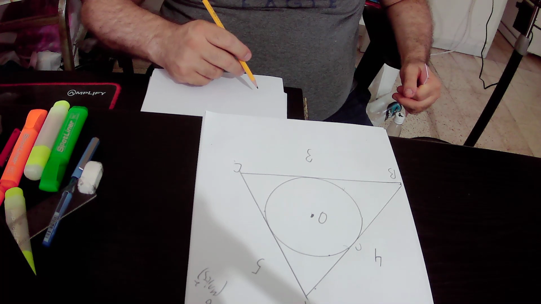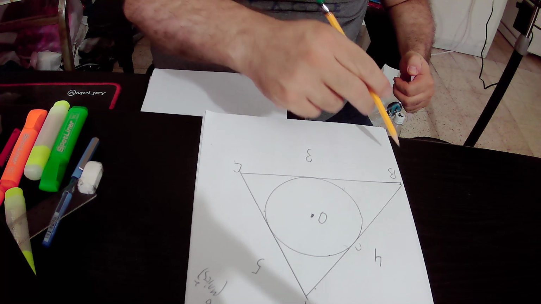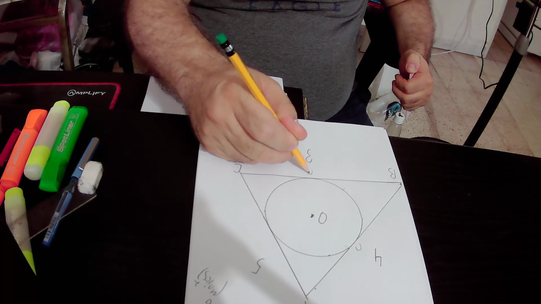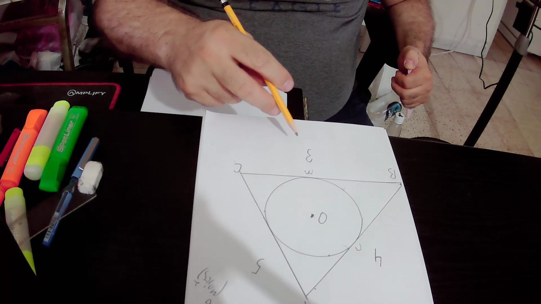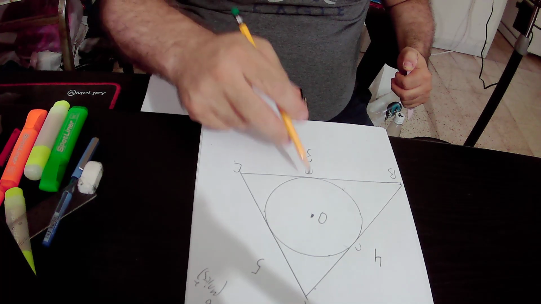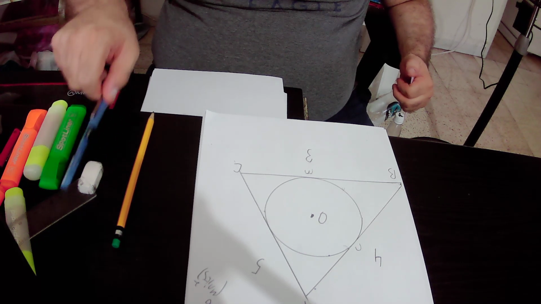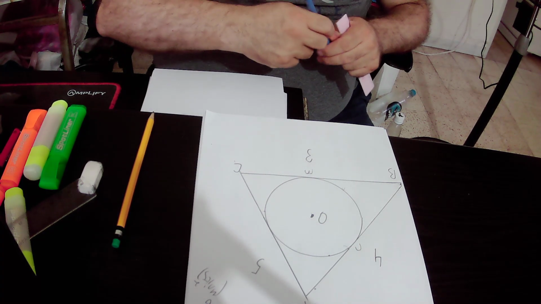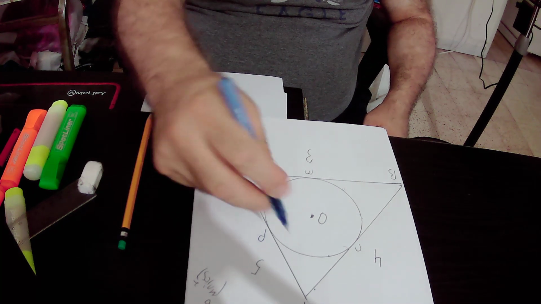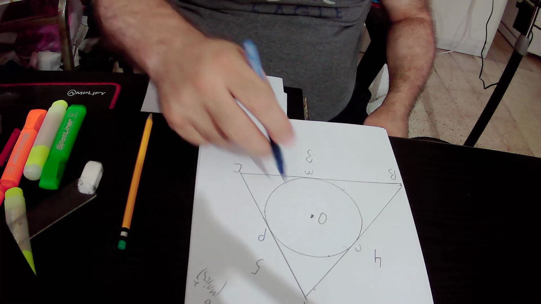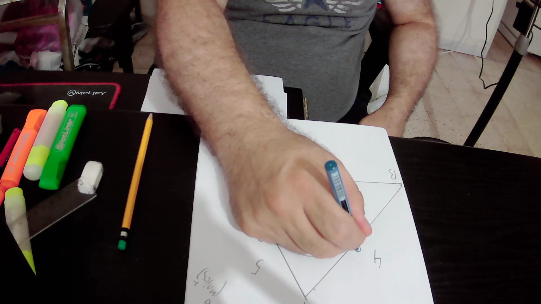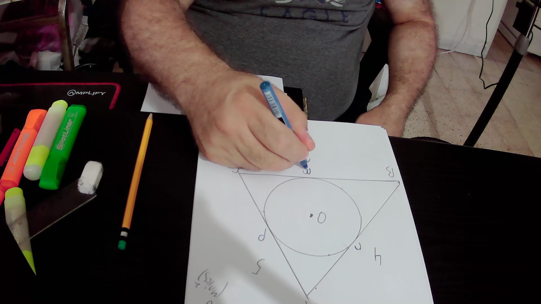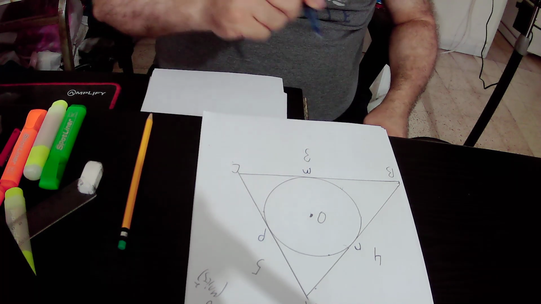Okay, and let's call the touching point between side BC of the triangle and the circle M. Again, point M is the touching point between side BC and the circle. Okay, and let's call the touching point between side AC of the triangle and the circle P. Again, point P is the touching point between side AC and the circle.